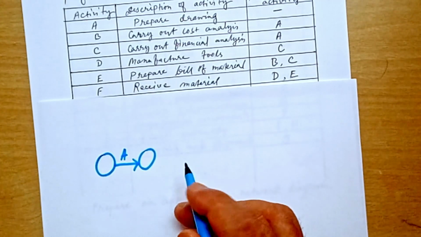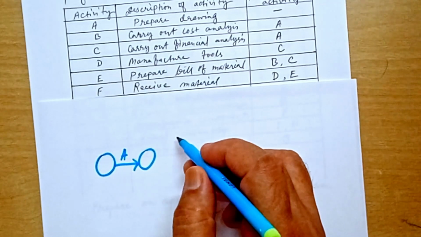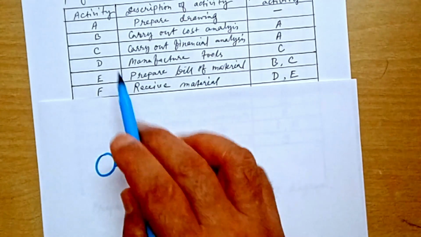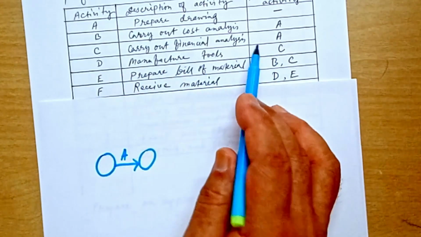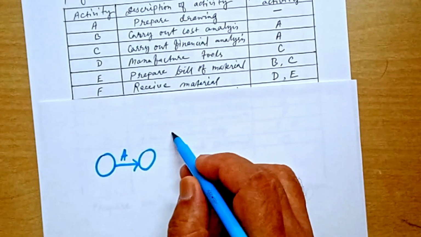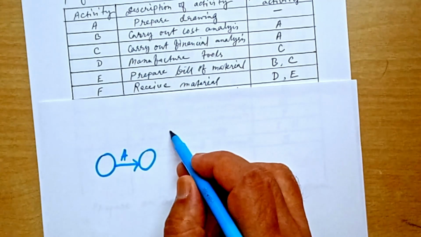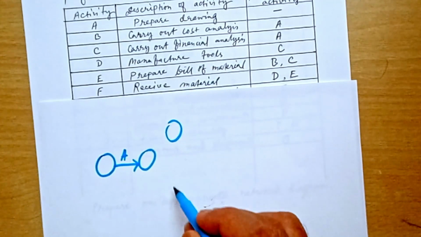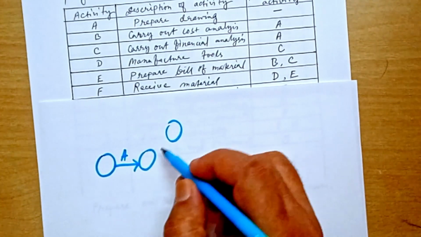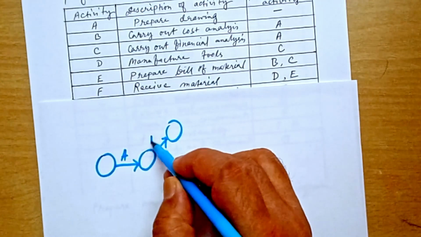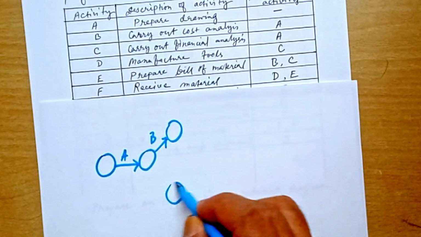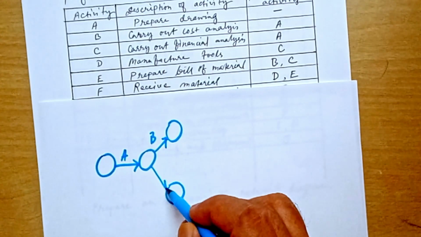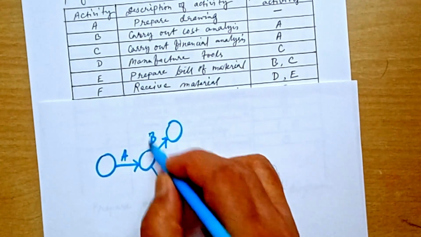Now, activity B has predecessor A and activity C also has predecessor A. See, here is activity B, and here activity C.